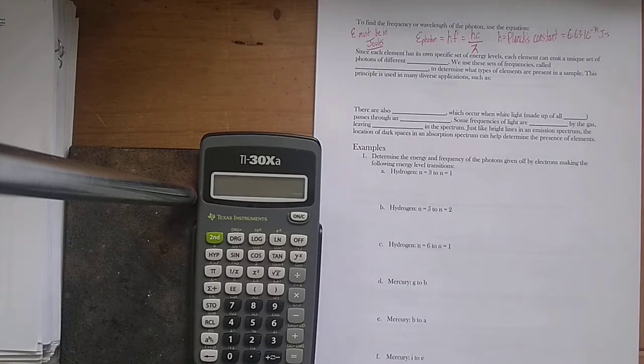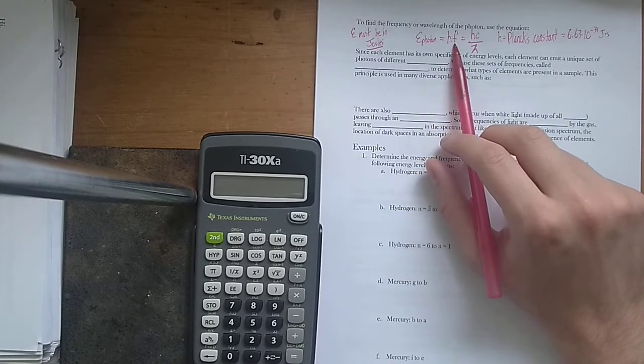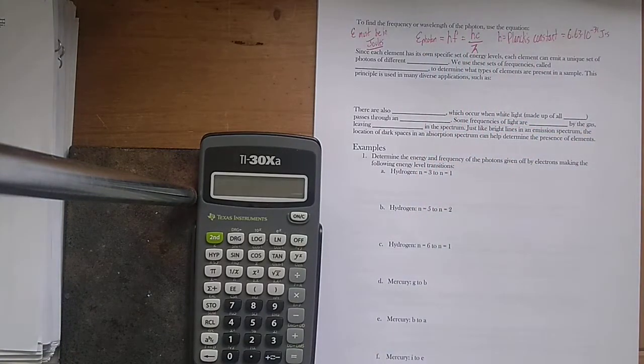Okay. So why do we want to find the frequency? Why do we want to find the wavelength? Why do we want to find the energy? Why do we want to do any of this? Remember, each element has its own very specific set of energy levels. So what that means is each element, when you have electrons coming back down from higher energy levels to lower energy levels, emits a unique set of photons with a unique set of energies. And since the energies are all different for different elements, that means the frequencies of light that they emit are all going to be different.